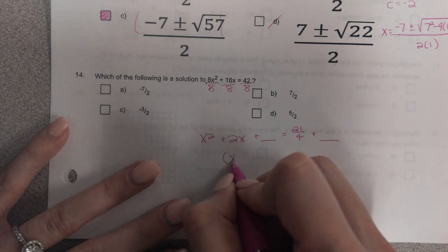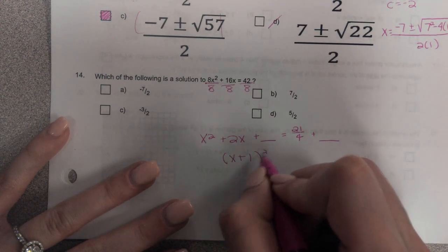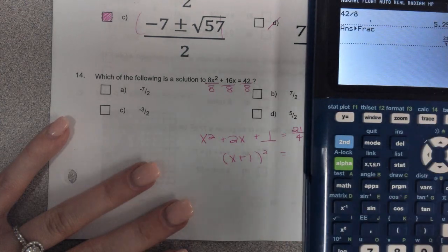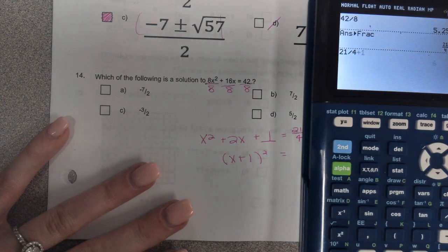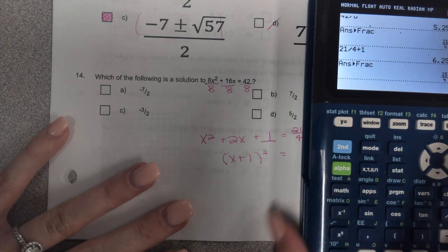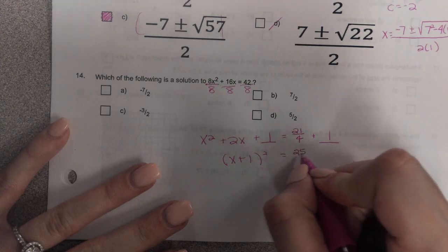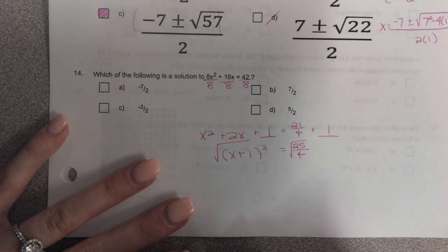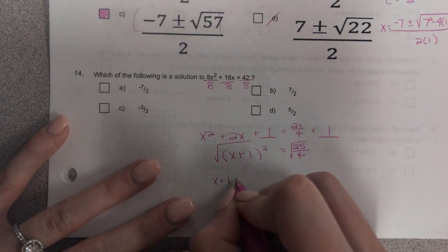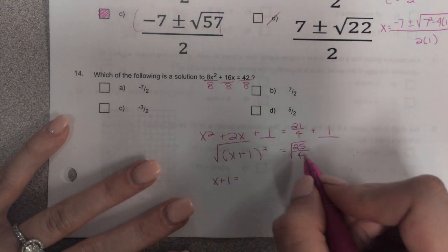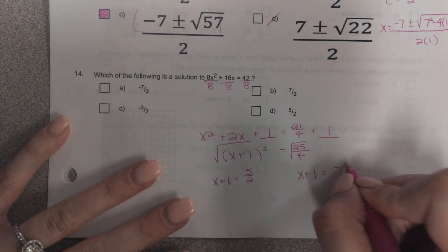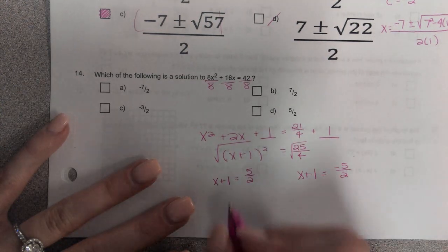Then you cut it in half, so x plus 1 squared. 1 squared is 1, so it equals, so if I do 21 divided by 4 plus 1, math, enter, enter, it equals 25 over 4. I'm going to square root, so x plus 1 equals, you're square rooting the top and the bottom, so 5 over 2, and x plus 1 equals negative 5 over 2.